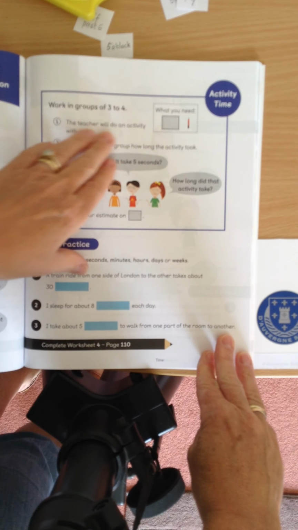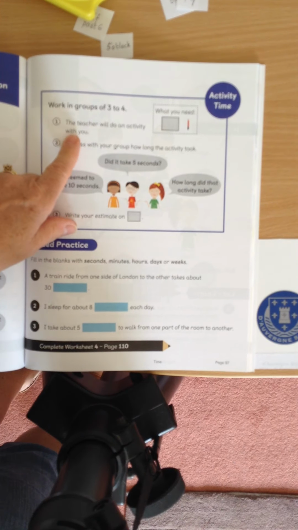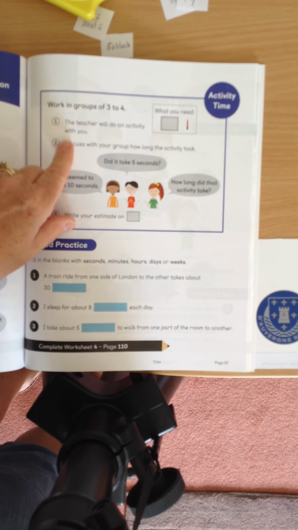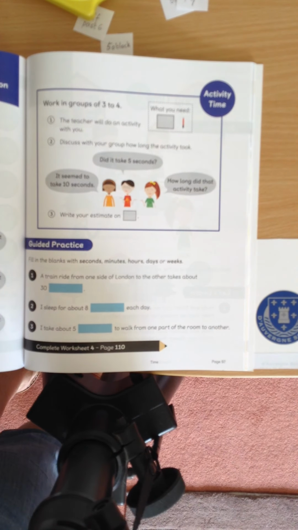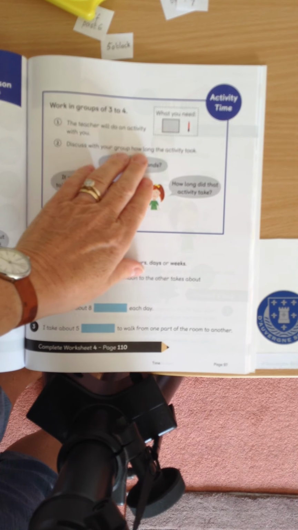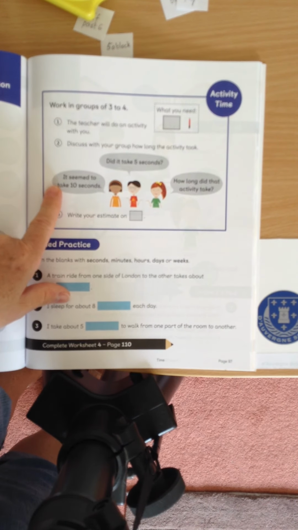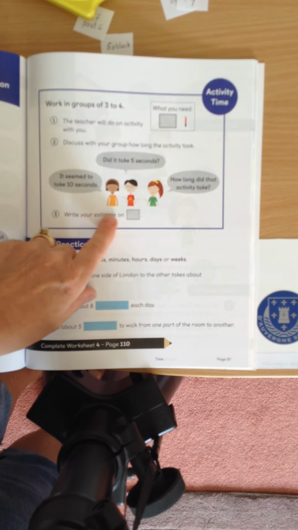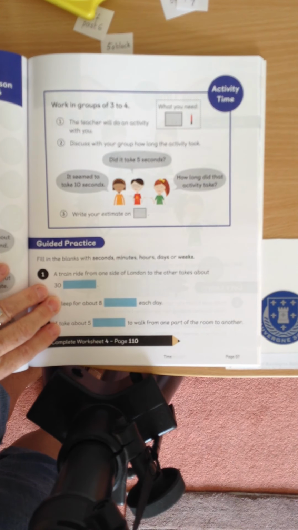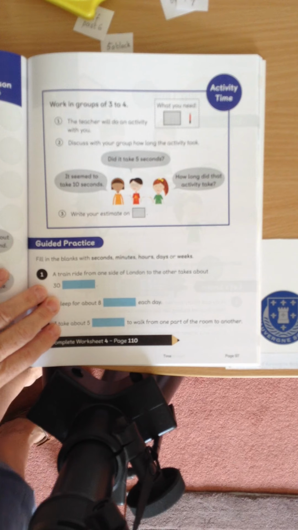And it says here, someone at home, a friend or your brother or sister or mum or dad, asks you to do an activity, perhaps hop 10 times or touch your toes 5 times or sing a song or brush your teeth, whatever it is, and discuss with the person how long it took. It says it seemed to take 10 seconds, it seemed to take 5 seconds. See if you can guess how long things take. Because we're trying to guess how long a second will take.